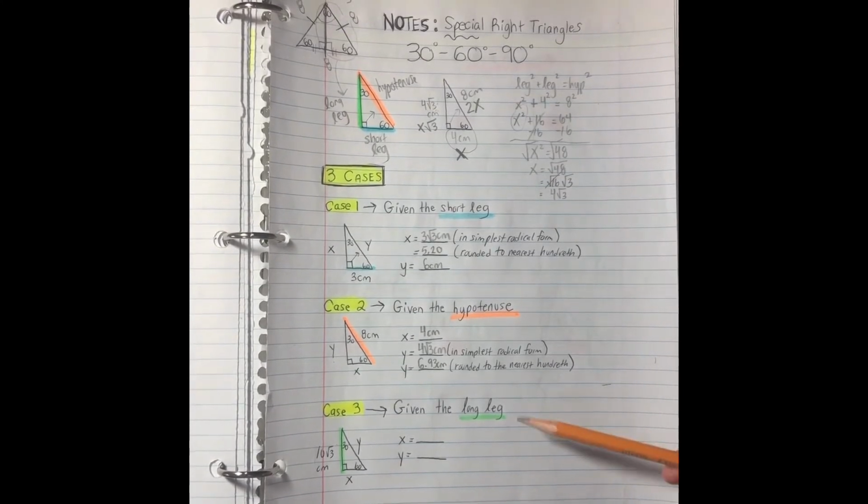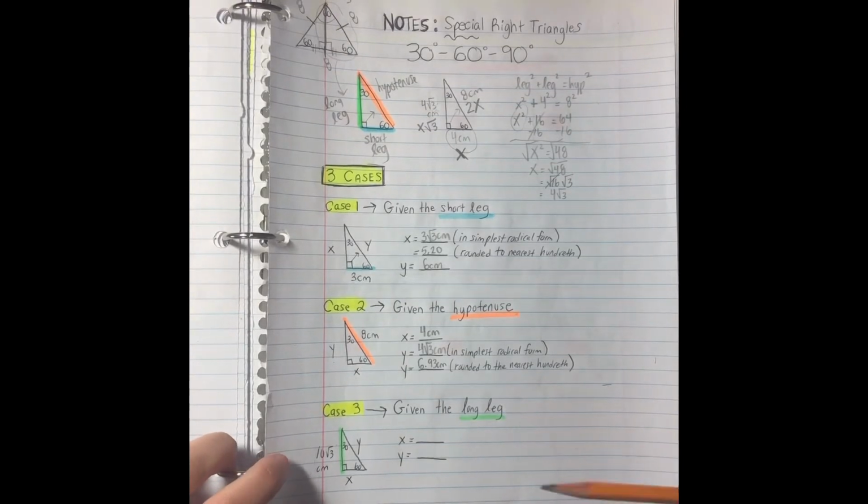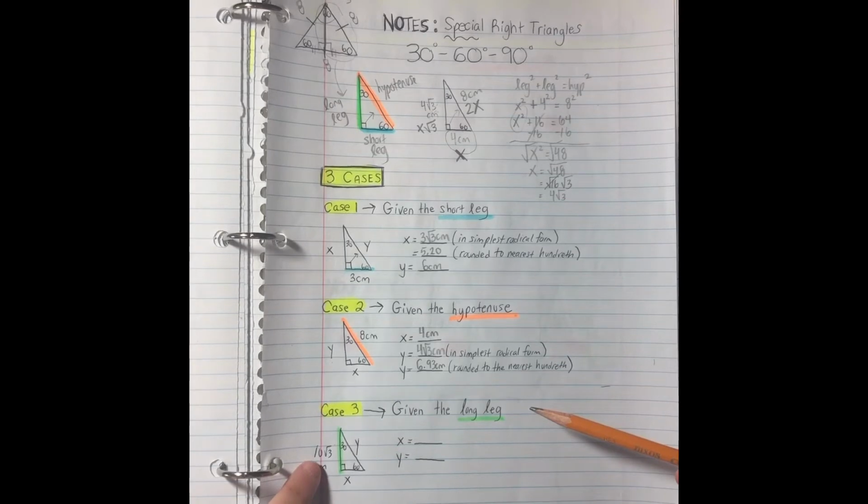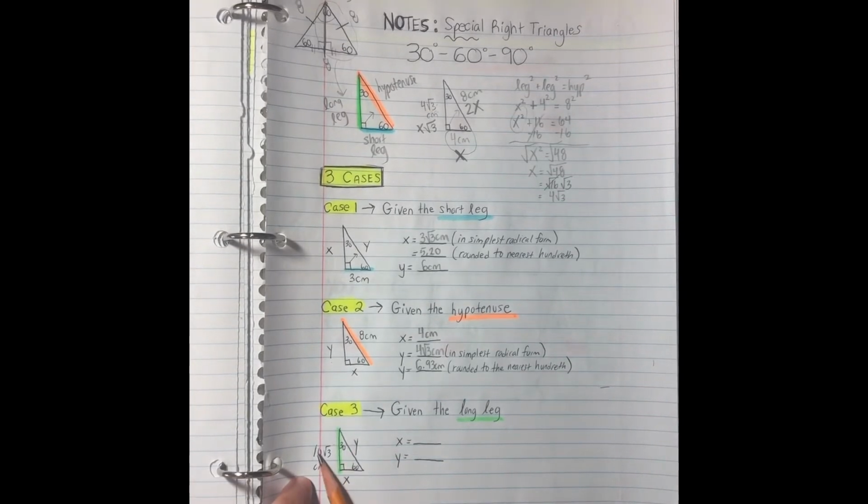Now, your last case here is when they're given the long leg. And I say this is maybe your trickiest one, only because when you start getting whole numbers there, you have to do a little bit of rationalizing, okay? But in this specific case, it's actually going to be pretty easy. My long leg here is 10 root 3.